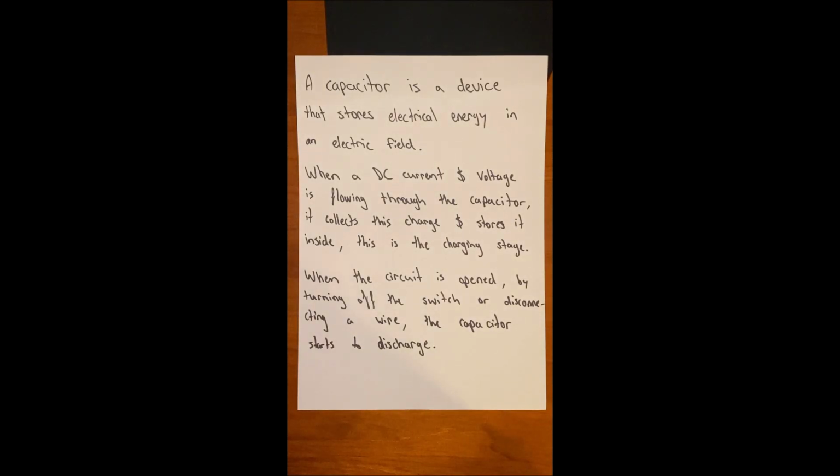A capacitor is a device that stores electrical energy in an electric field. When a DC current and voltage is flowing through the capacitor, it collects this charge and stores it inside. This is the charging stage. When the circuit is opened by turning off the switch or disconnecting a wire, the capacitor starts to discharge.